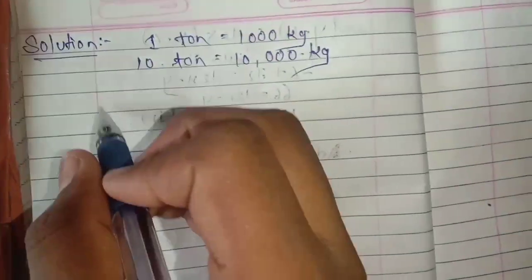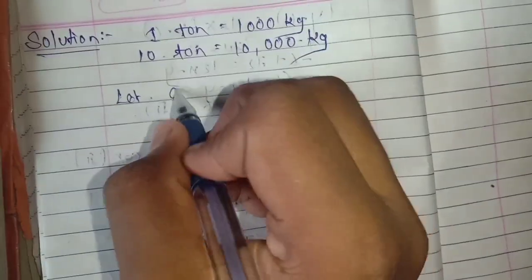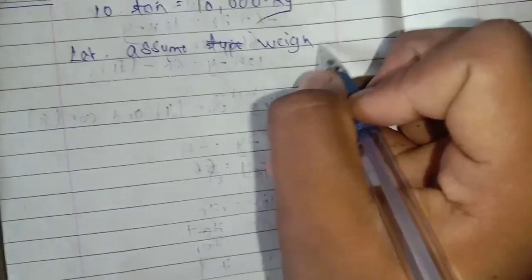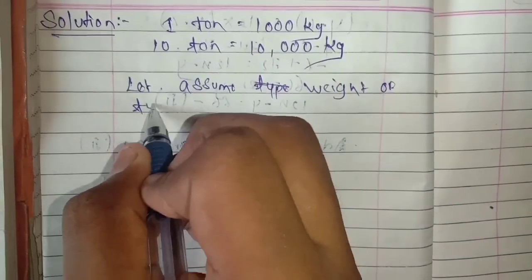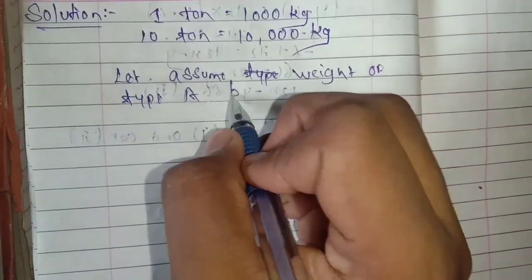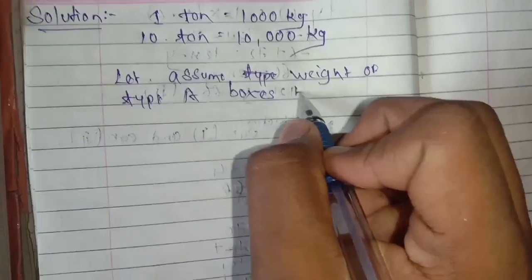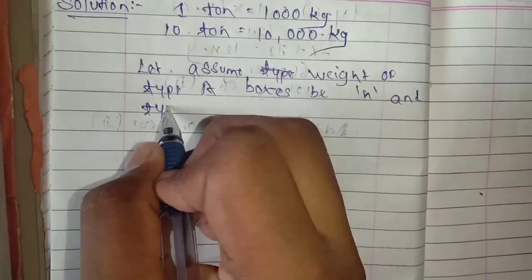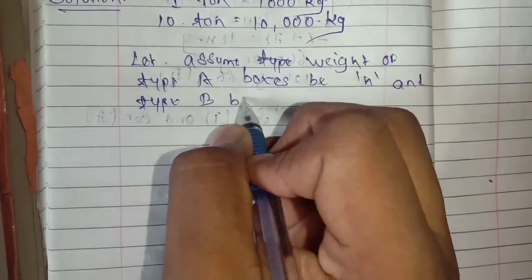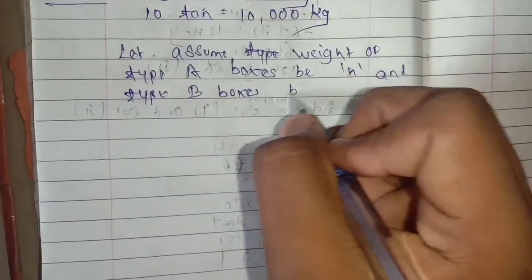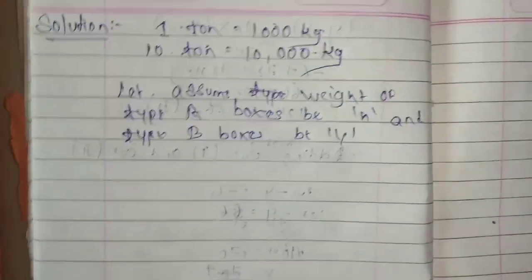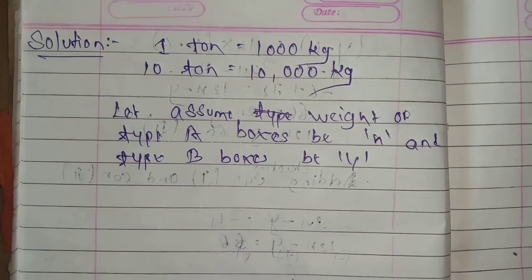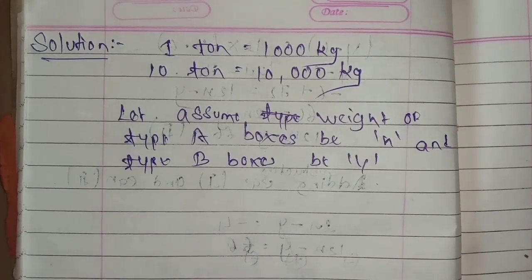First of all we will assume the weight of type A boxes as X, and the weight of type B boxes as Y. As we don't know the weight of type A boxes and type B boxes, we assume them as X and Y.